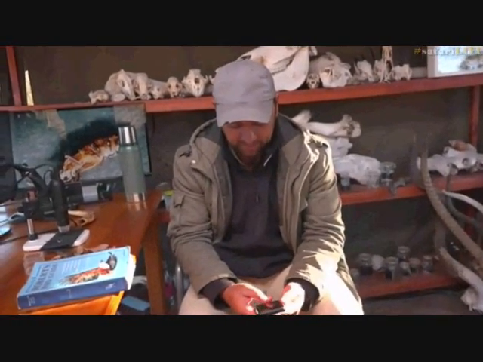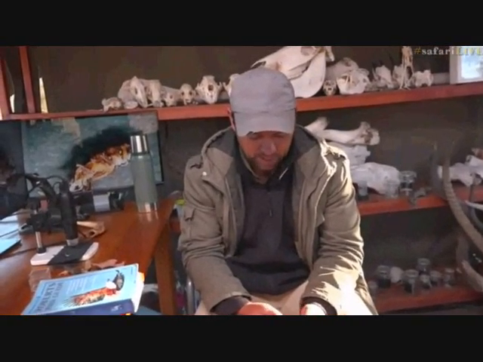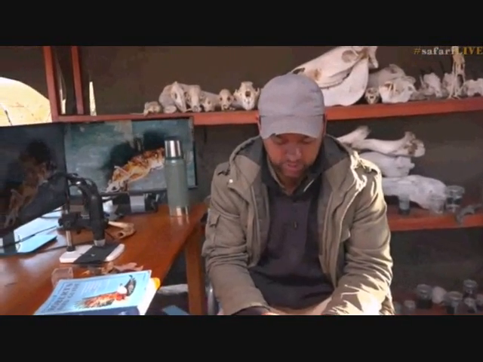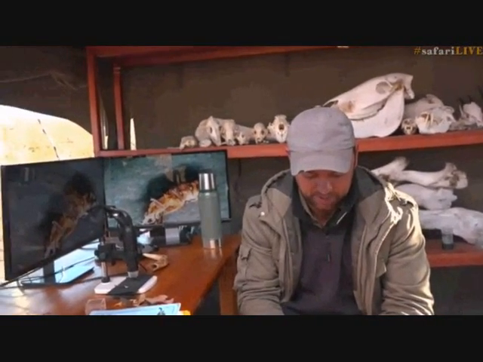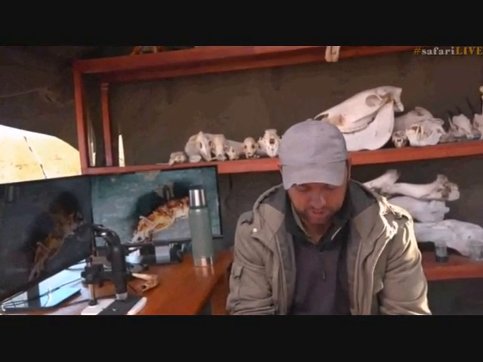So just to show you the range, from here, where we are on the eastern side of South Africa, I was in the western side of South Africa in the Kalahari and managed to get one. Let me see if I can find that image that I got. There we go.